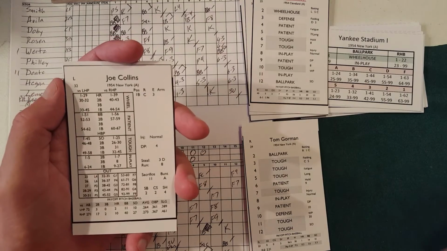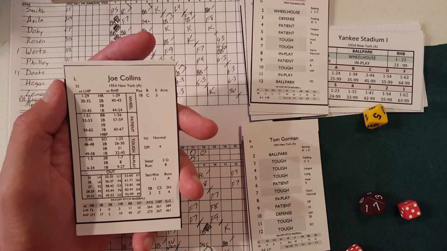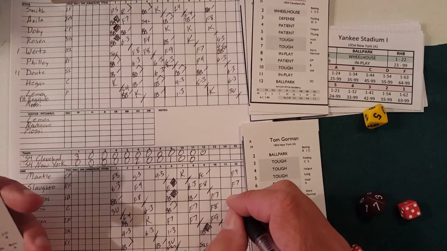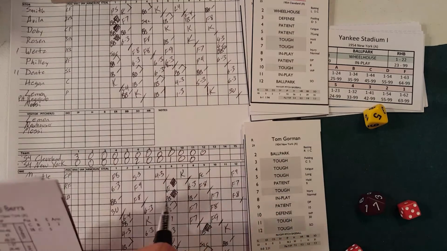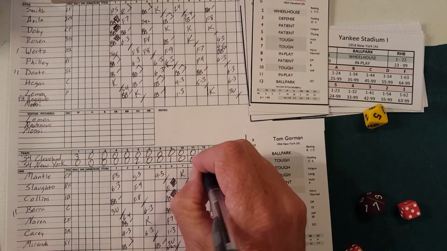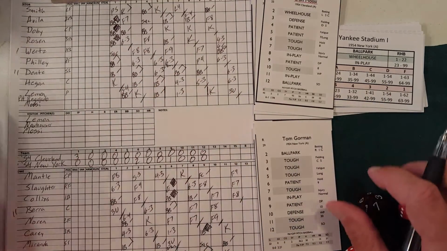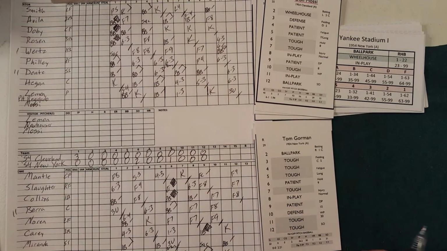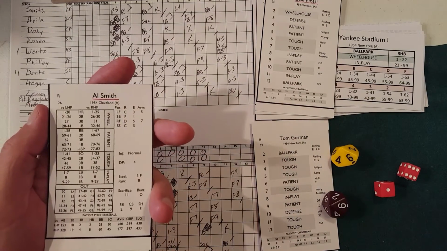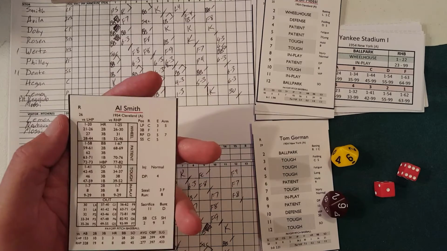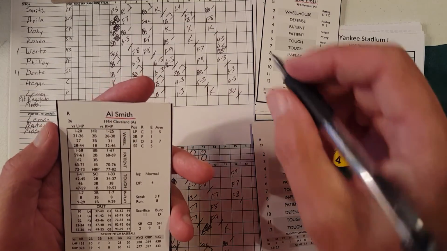So 2 away, Joe Collins. 9 is Patient. 75 flies out to center. Nobody can get anything going here. Move to the 13th. Top of the order for the Indians, Al Smith. 7 is tough and a 66. Grounds out to second.